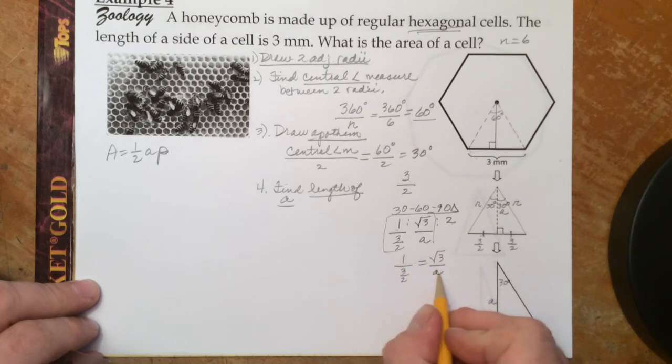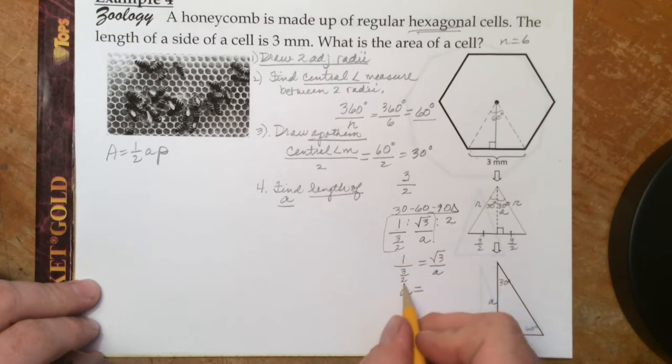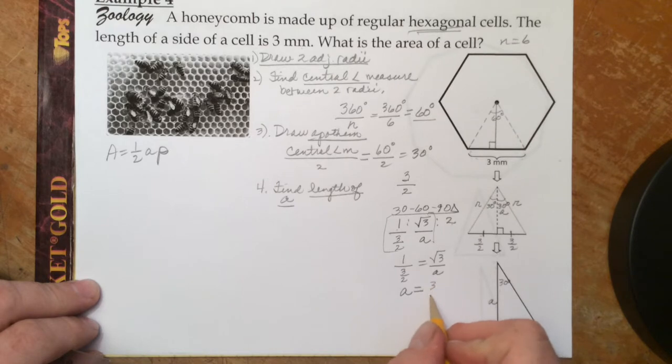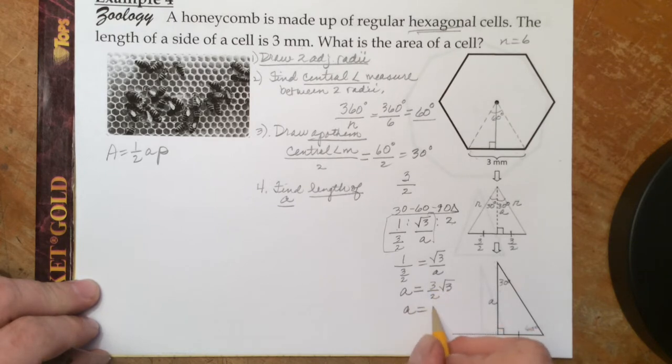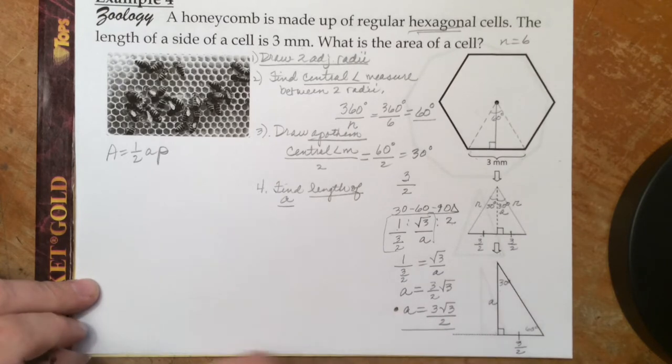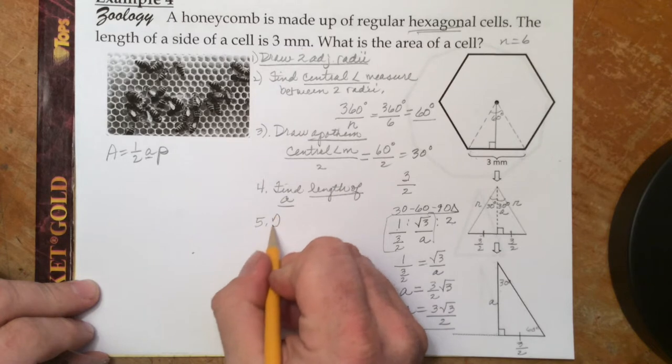We cross multiply. 1 times a is a. 3/2 times root 3 is 3/2 root 3, or 3/2 times the square root of 3. We can also rewrite the square root of 3 up in the numerator, so we can write 3 root 3 over 2. So there's our apothem that we need. Our apothem right here. Then we need to find the perimeter.